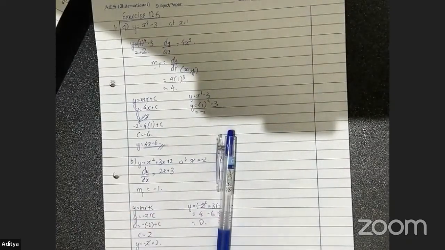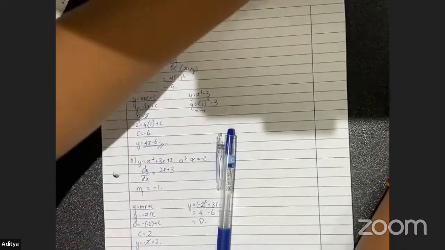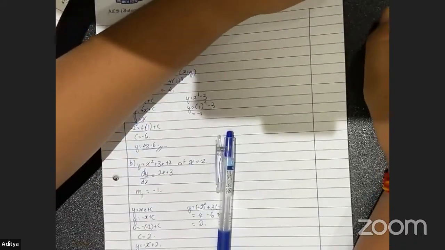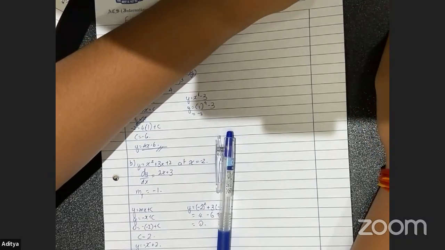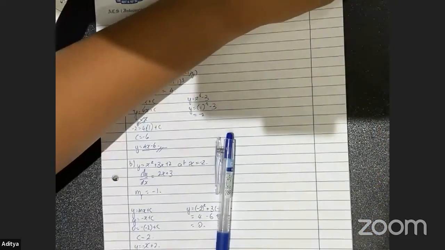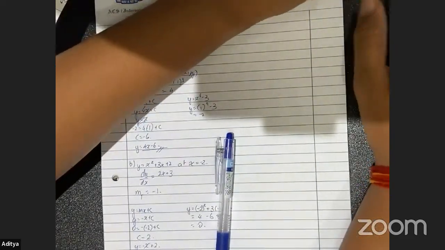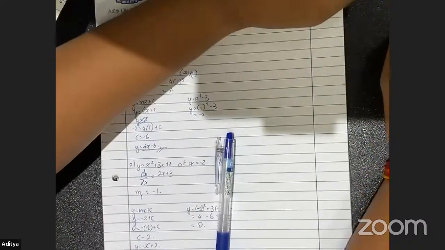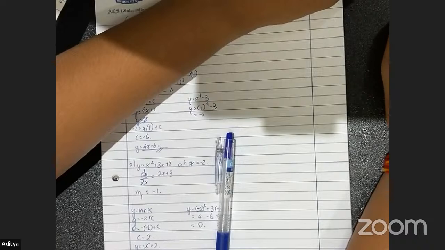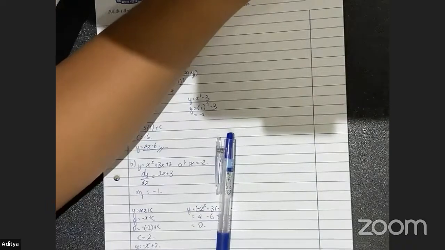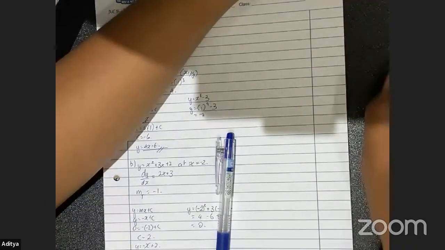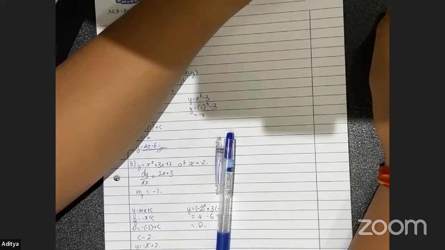Then I sub in the x, is it? No, don't think like that. What do you do for a stationary point? Please, do what you already know. What do you do? Stationary point, dy dx, then what? It's equal to 0 first, right? Yeah. Do that first. You know that that's true. So do that first.